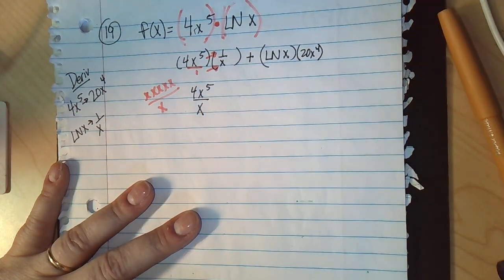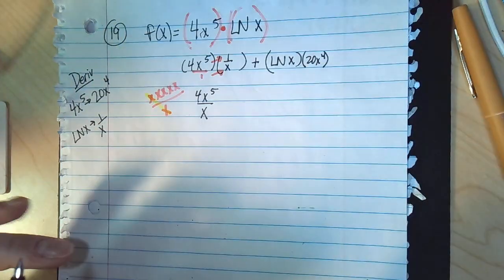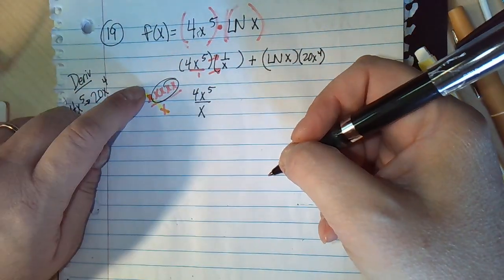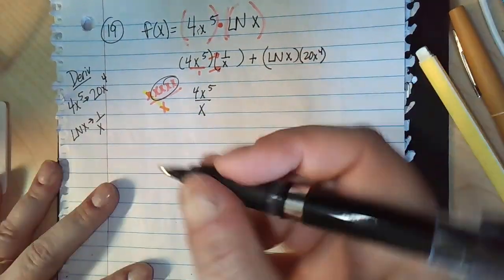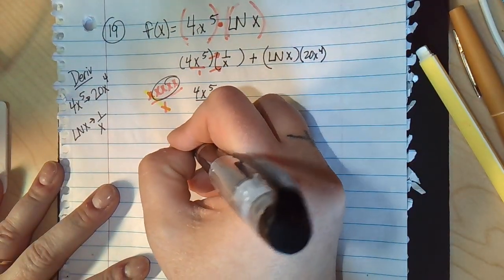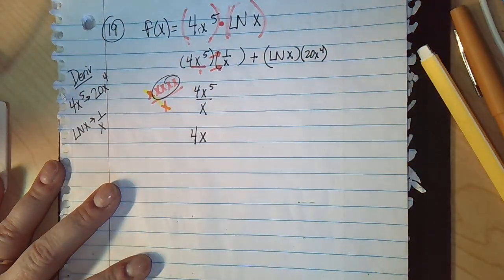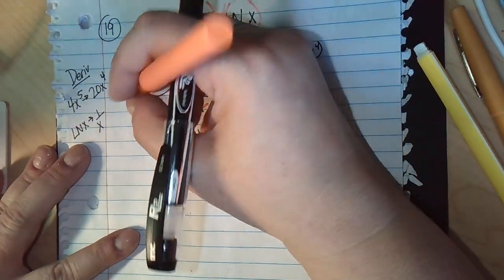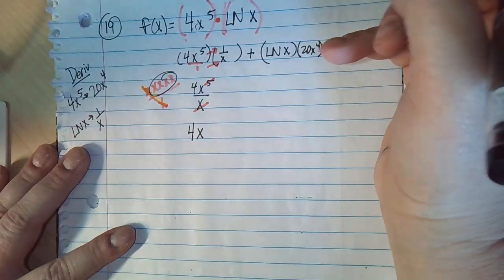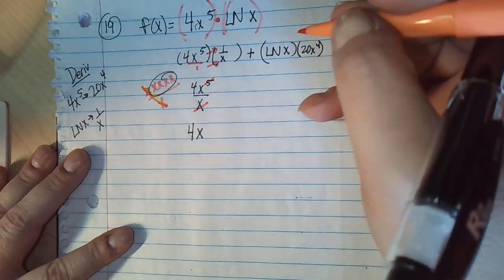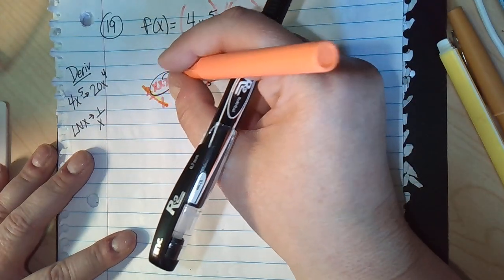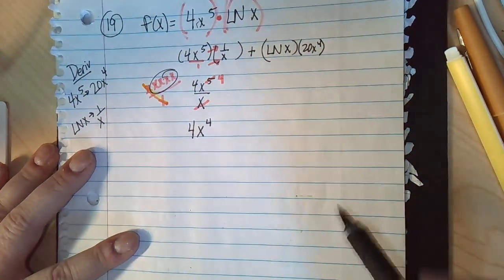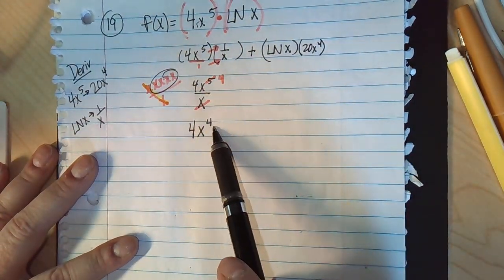You can cross out a pair, but there's still four left over. So we still have the big 4, we still have the little x, but the x on the bottom crossed out all the way, and there's no longer 5 x's on the top. There's just 4. So the derivative is 4x to the 4.